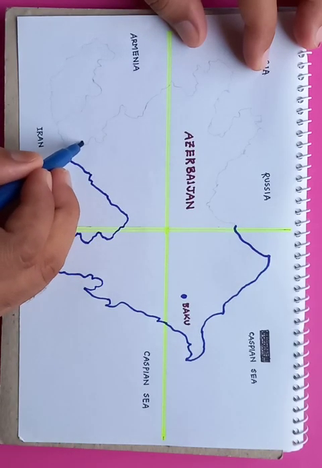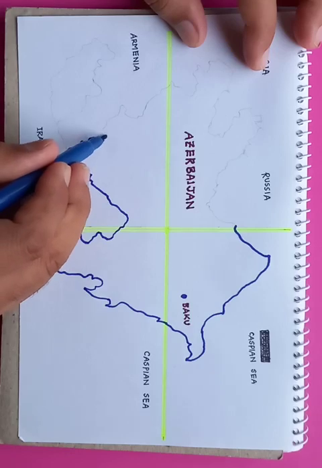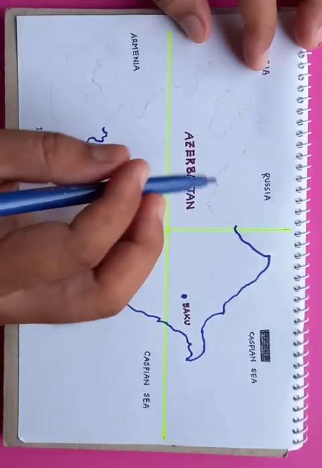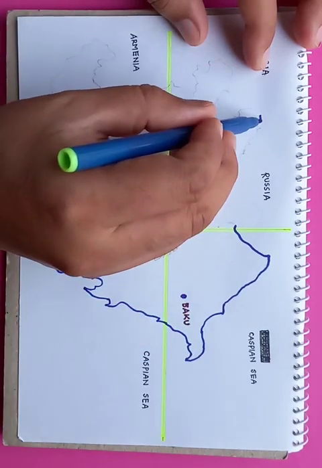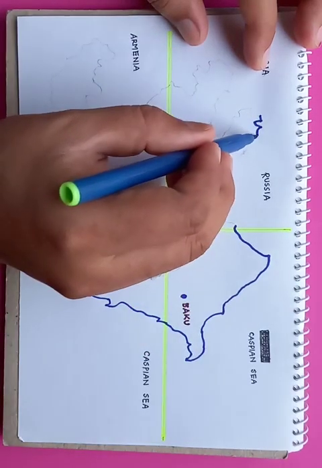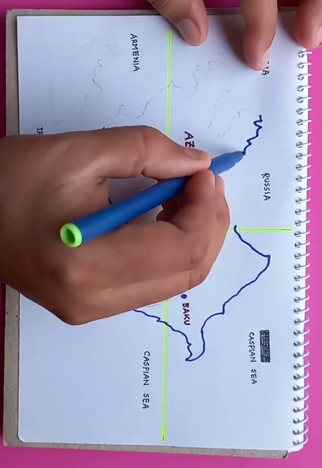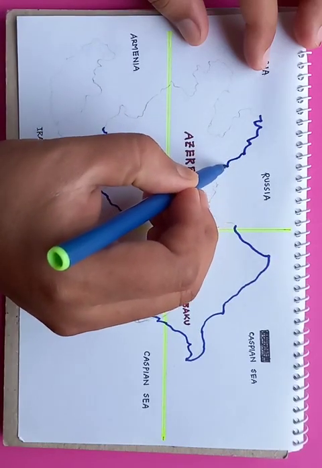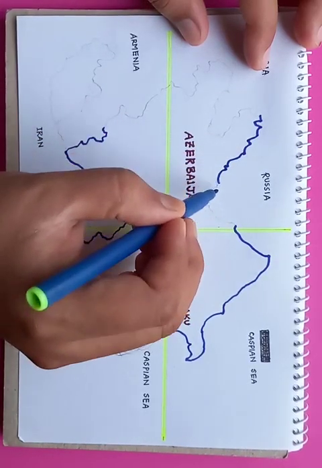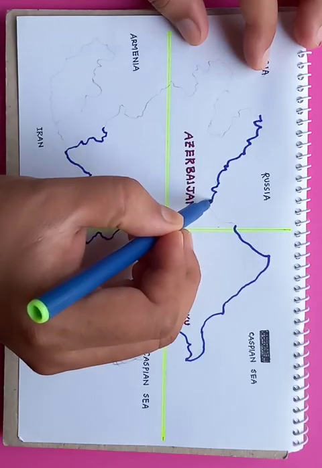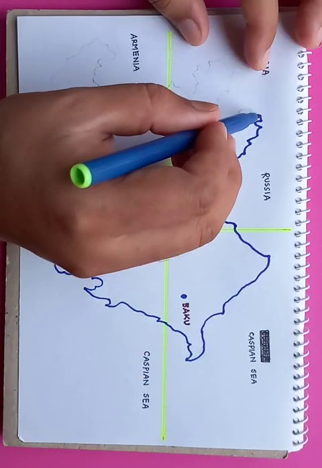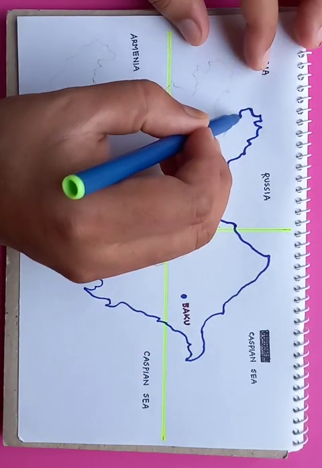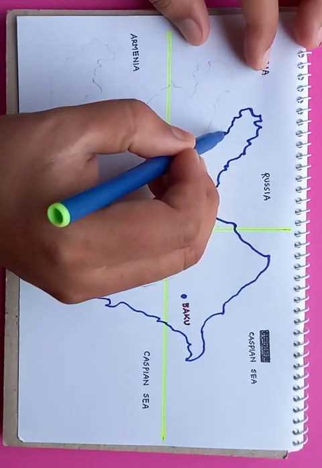Okay, so I'm just moving up to the top and I'm going to connect another line from here, and extending the lines.